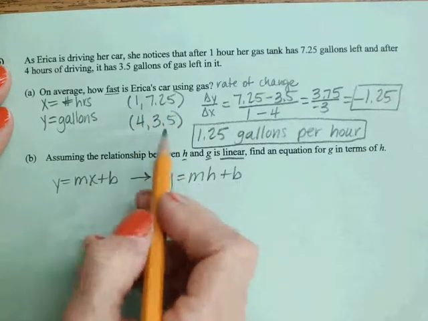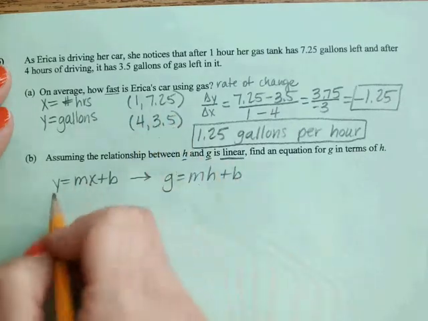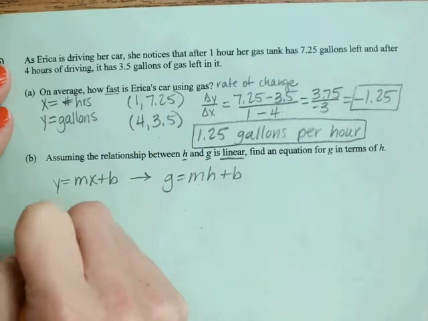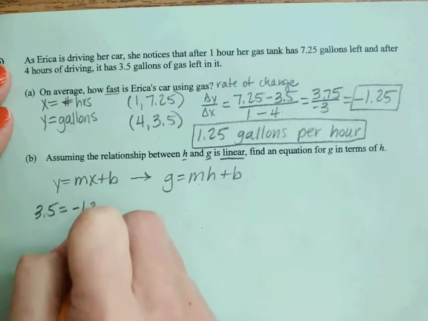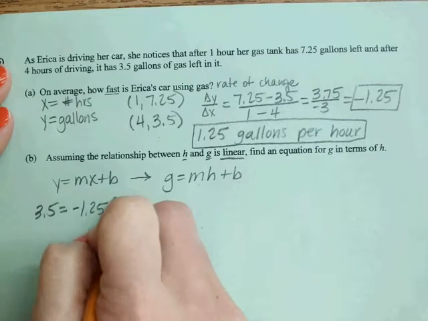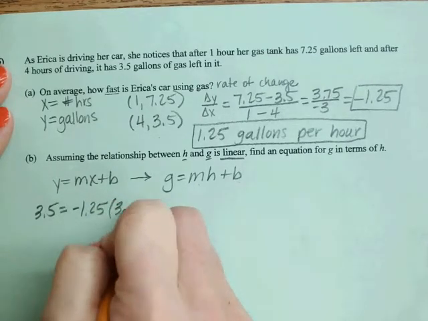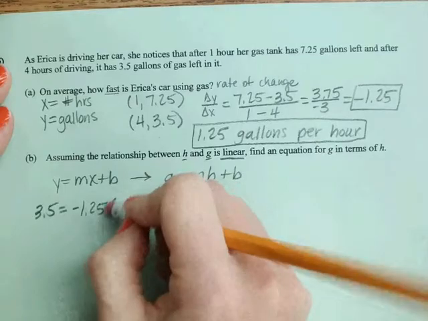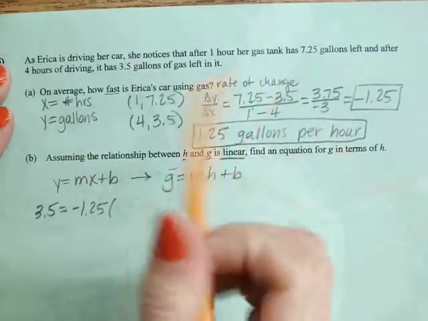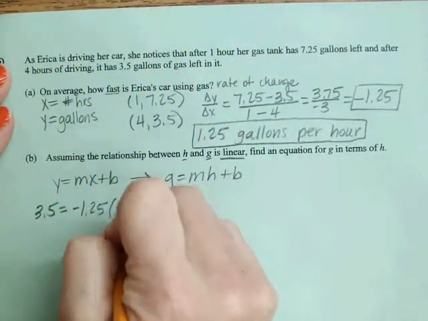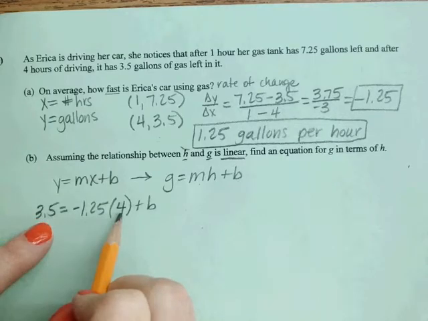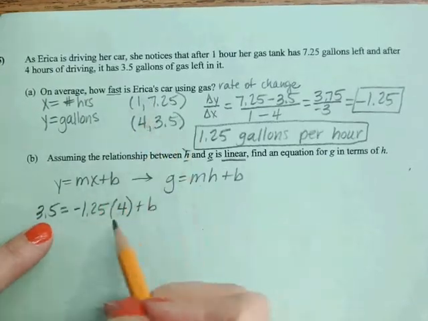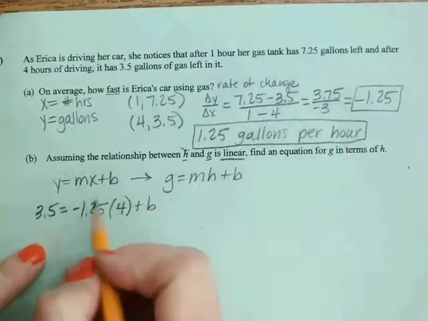So we're going to just pick one of your ordered pairs. I'm going to pick the second one. It really doesn't matter, but I'm going to put 3.5 in for y. I'm going to put negative 1.25 in for my slope, and then 4 in for x. Okay, and then I just solve for b. Again, it was just an ordered pair that I put in. Doesn't matter which one you pick. I just chose one, and we know our slope.